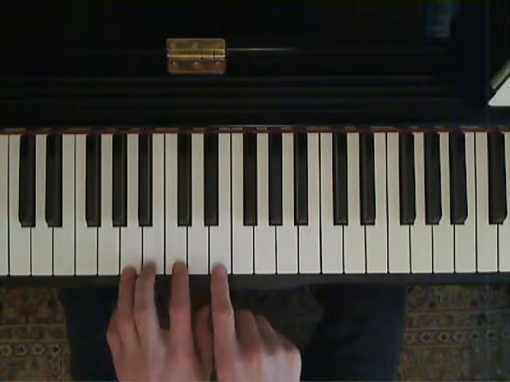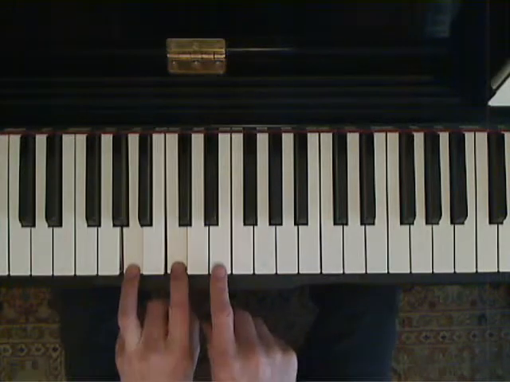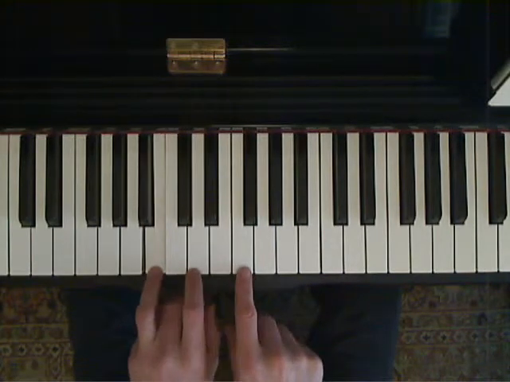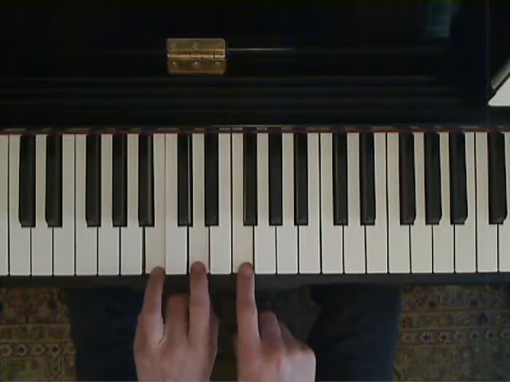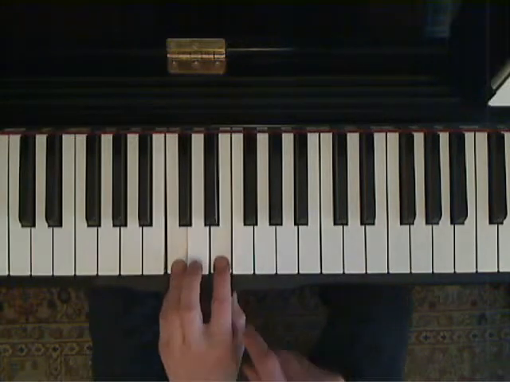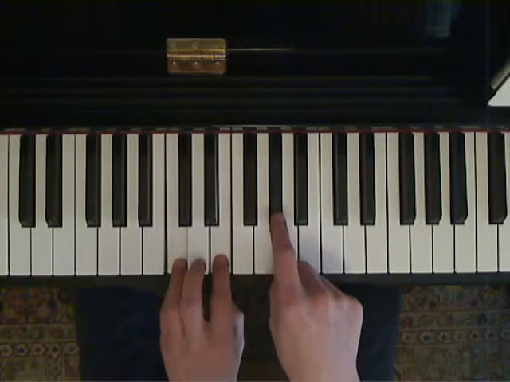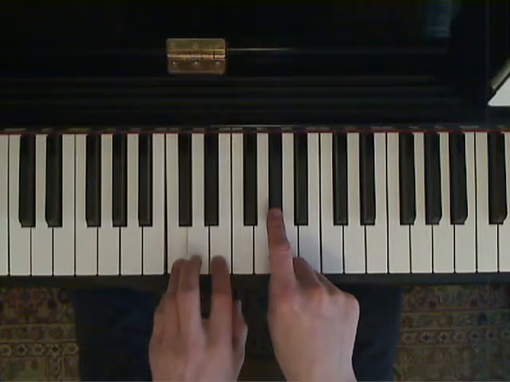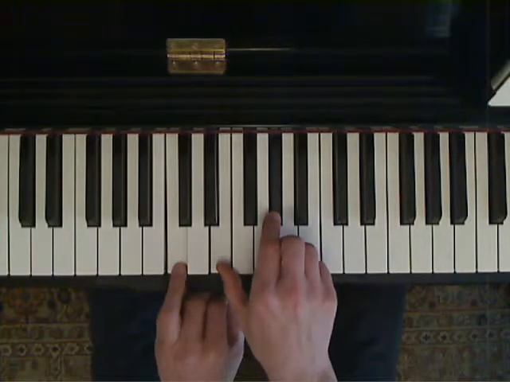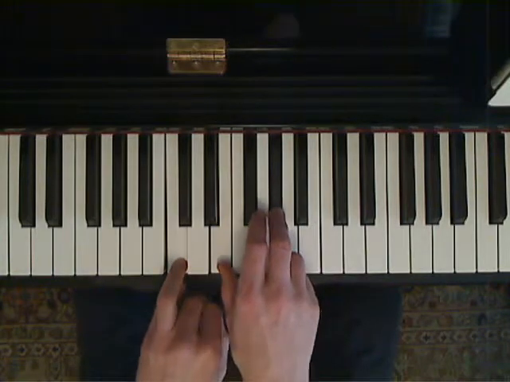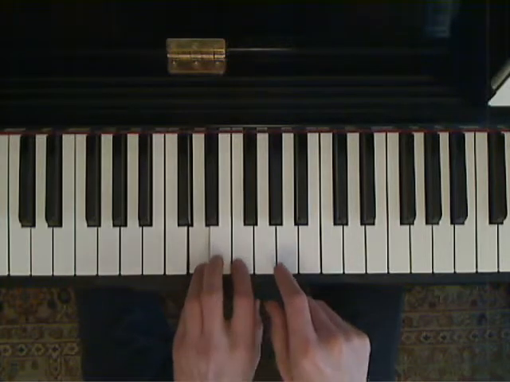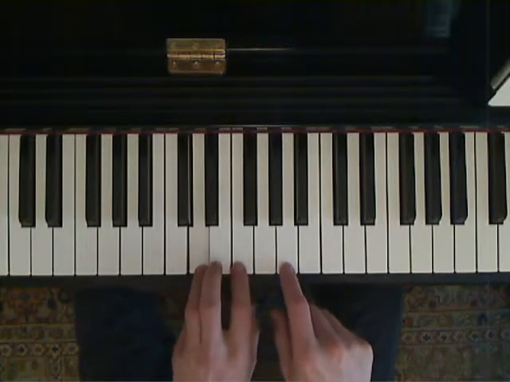Okay, so in the case of the first degree we have A, C, and E. Then in the case of the second degree we have B, D, F. Now we arrive on the third degree, and then we have C, E, and pay attention, we have a G sharp, so it is C, E, and G sharp. These are the three notes of the chord built on the third degree of the harmonic minor scale.